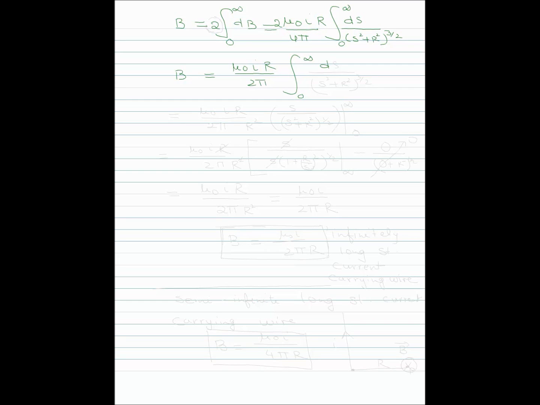And then evaluate it at infinity minus this thing evaluated at 0. If you put s equal to 0, this will become this. By the way, this is (s² plus r²) to the power half, and of course this is 0.